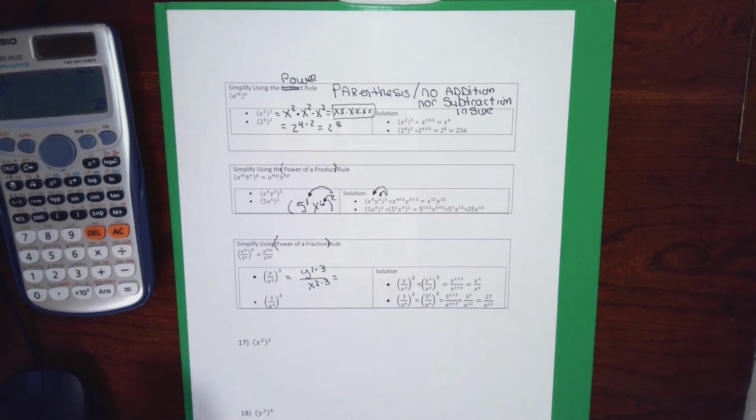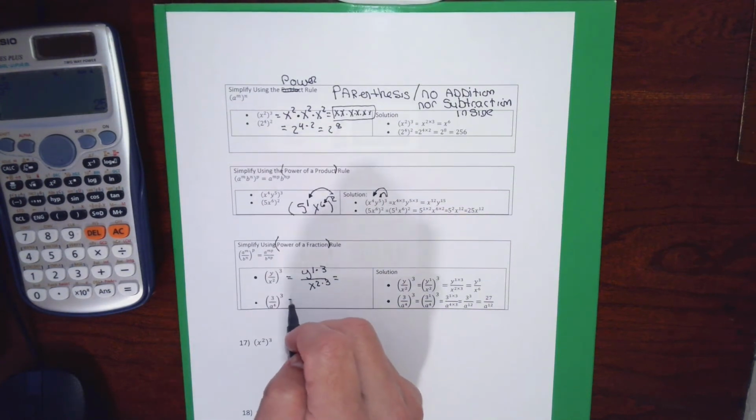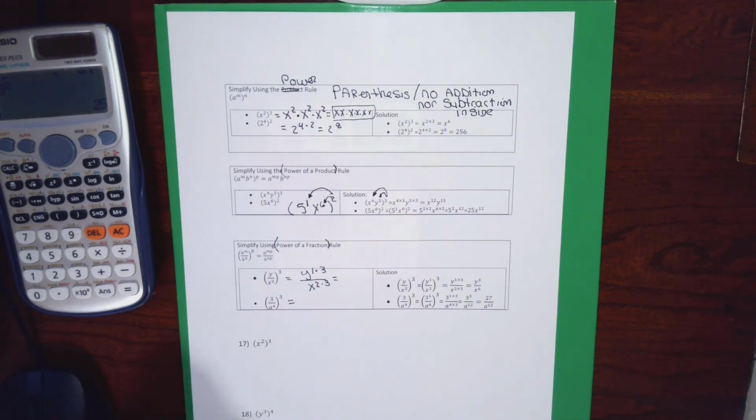Eventually, I start to get lazy and not show the multiply by 1. Pretty soon in the video, I'm going to say, when I'm using the power rule, I'm going to attach the exponent to any number or variable that doesn't have an exponent, and I'm going to multiply it by any exponent I see.